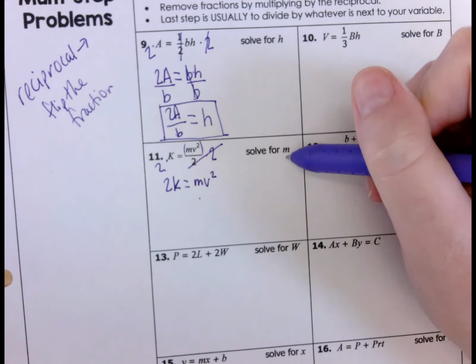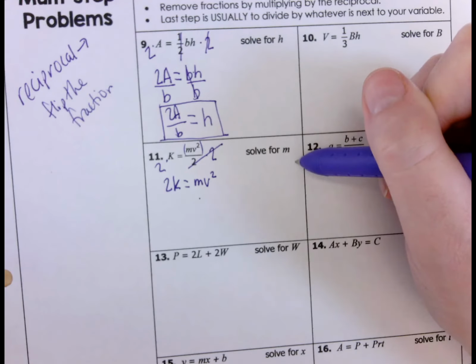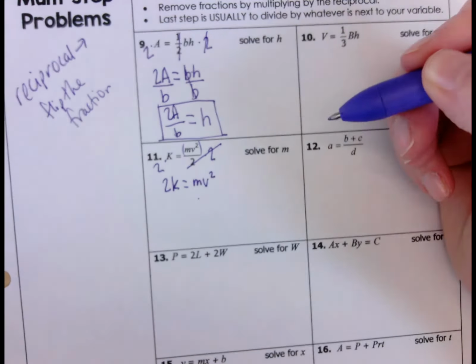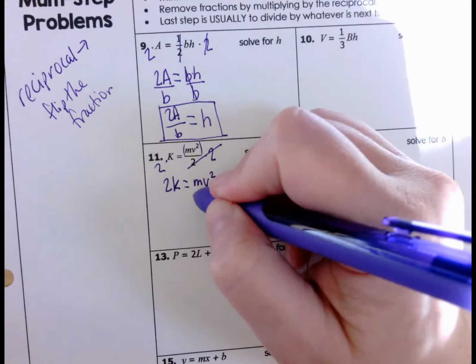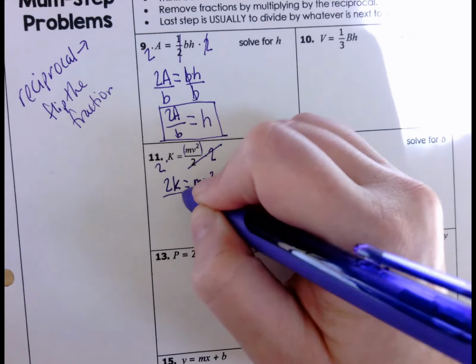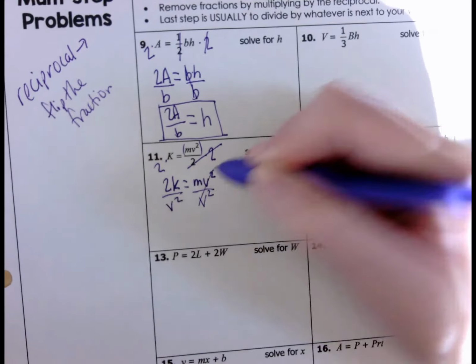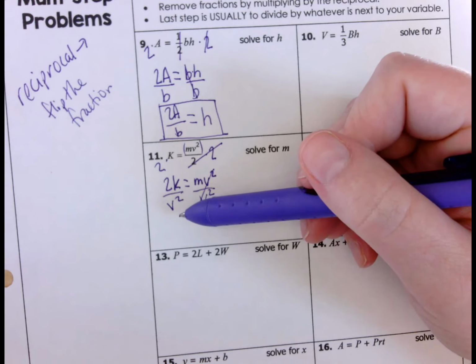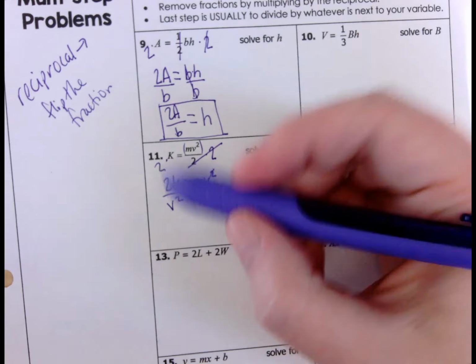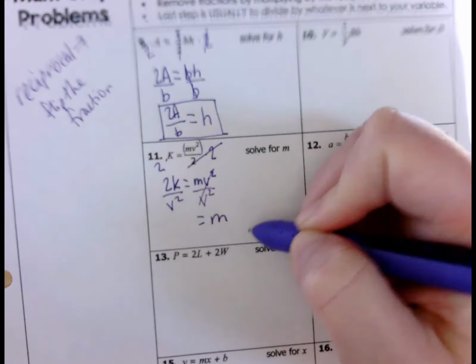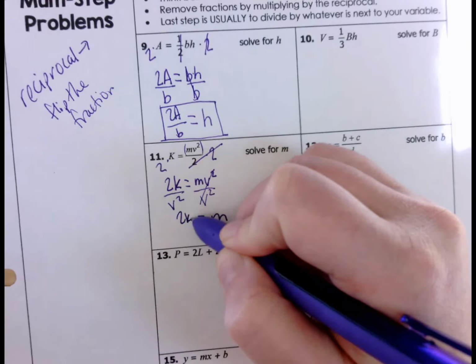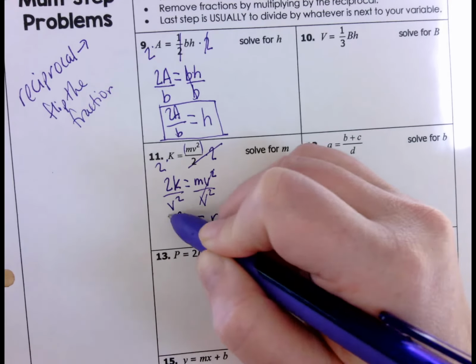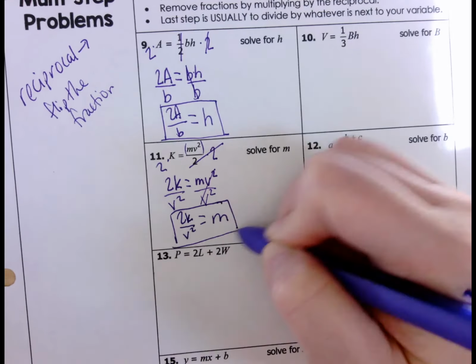And now I want to solve for m. I want to get m by itself. Well, it's being multiplied by v squared, so I'm going to divide it by v squared. Okay? Now, do I care that there's a squared in there? No, I don't, because it's going to be part of the equation. So I'm going to be left with m on the right side, and over here I'm going to leave it as 2k divided by v squared.